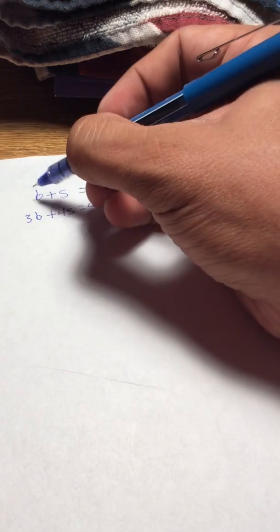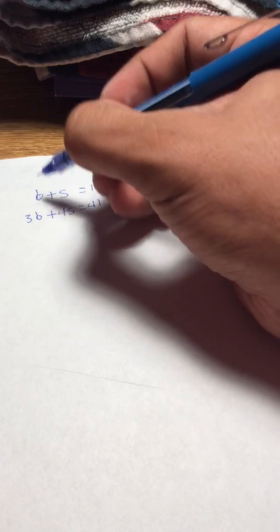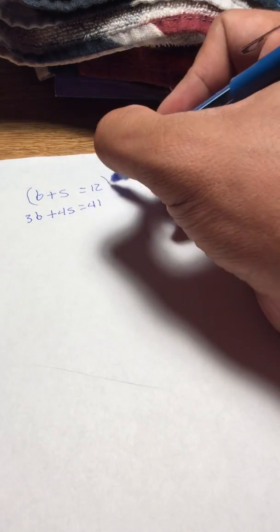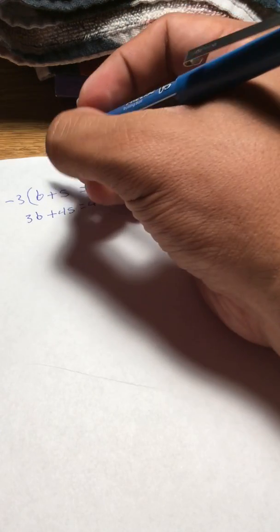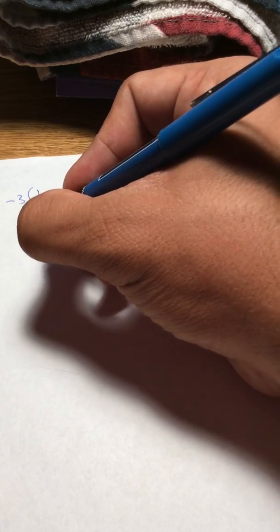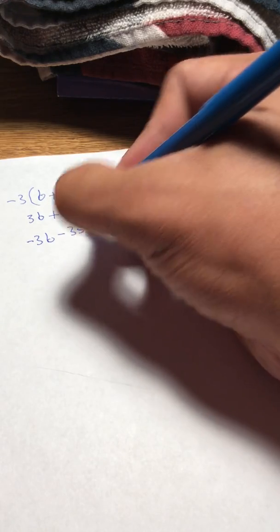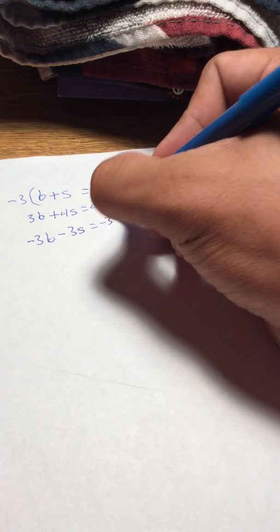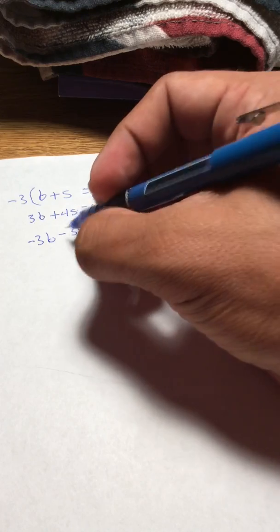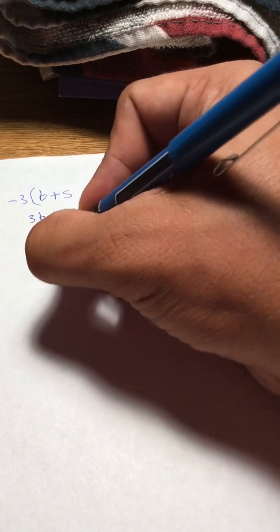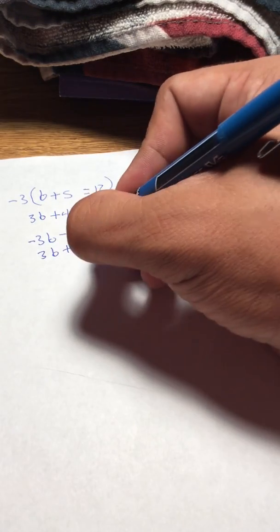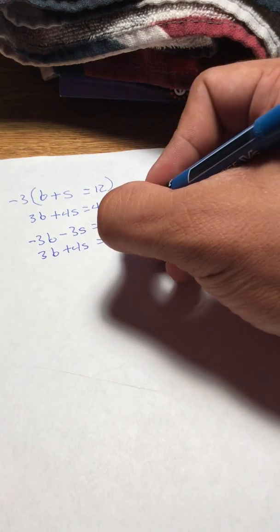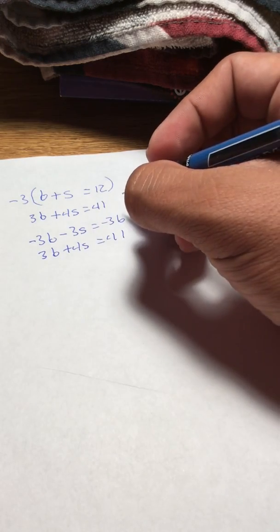So all you have to do is make the top equal to bottom, but have different signs. So I'm going to multiply the entire top by -3. So now on the top part, I'm going to have -3b minus 3s equals -36. And on the bottom here, we're going to have still 3b plus 4s equals 41.